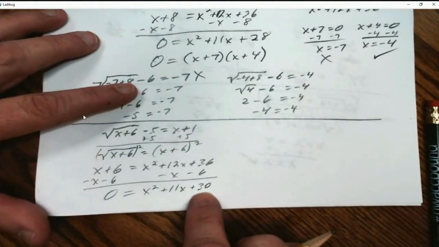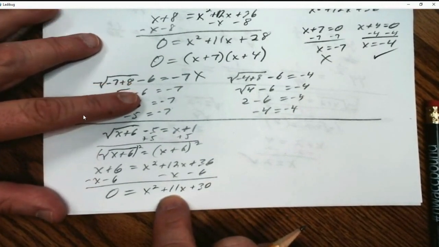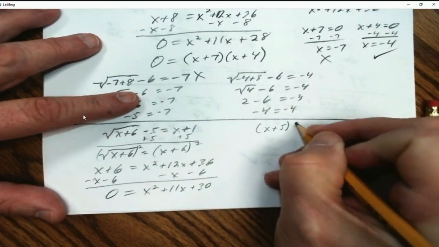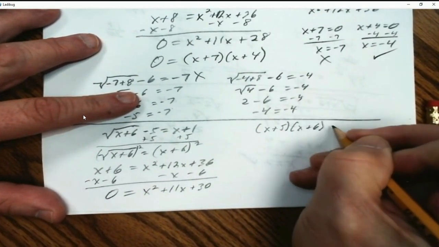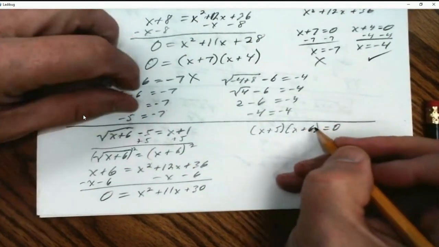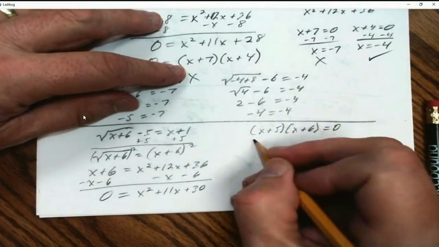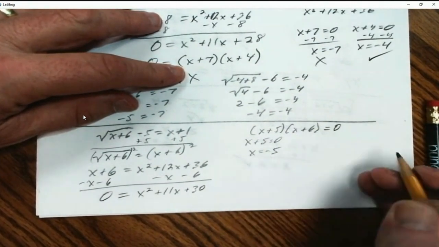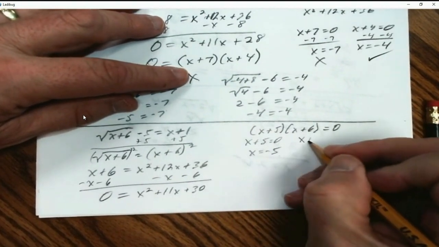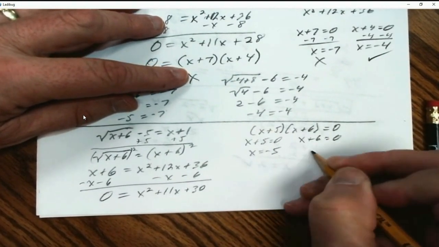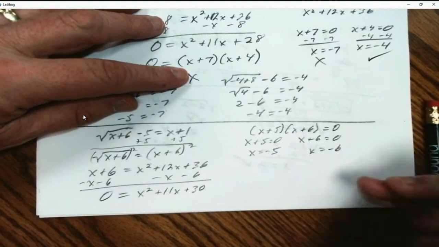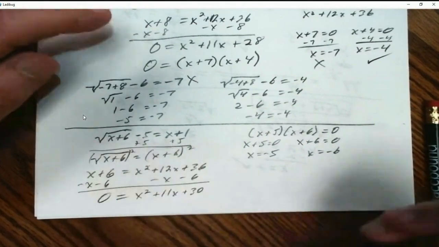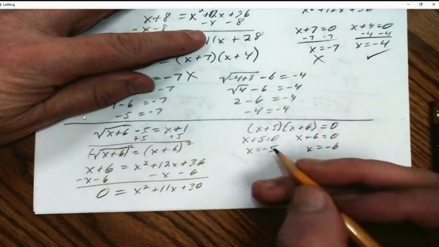30 is 5 times 6, which adds together to be 11. So that's the factors. So this factors to x plus 5 times x plus 6 equals 0. So that means x plus 5 equals 0, so x equals negative 5 is one of our solutions. Or x plus 6 equals 0, so x equals negative 6 is our other solution. So there's our two solutions, negative 5 and negative 6. Let's see which one is non-extraneous.